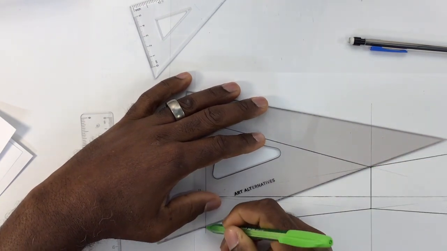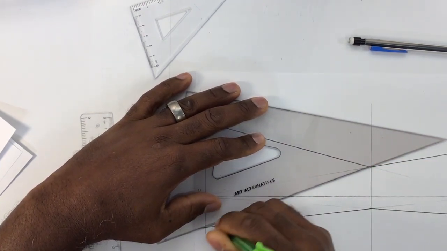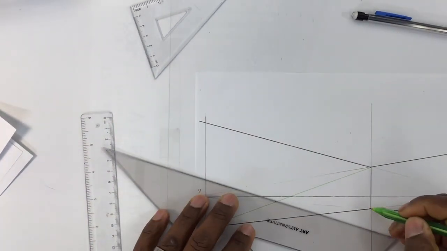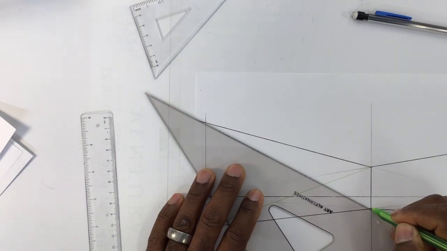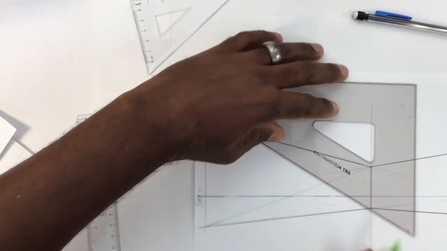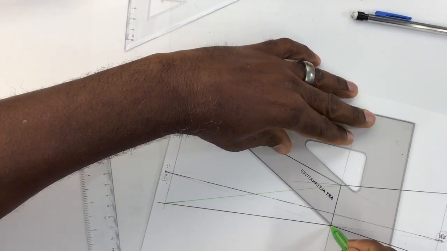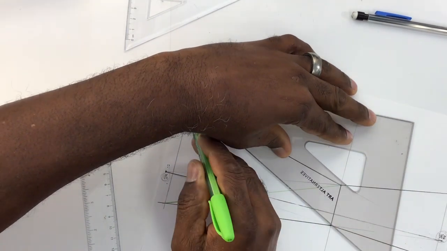You want to go from one corner to the opposite corner and create that X. Do this in a way that I can see it. Create that X. That gives you the center of the wall.